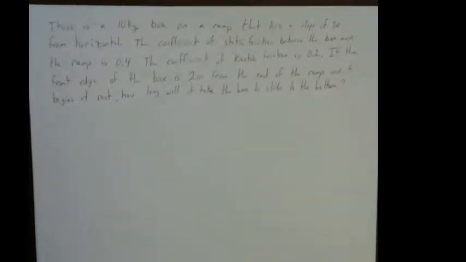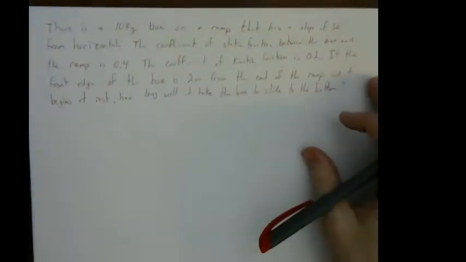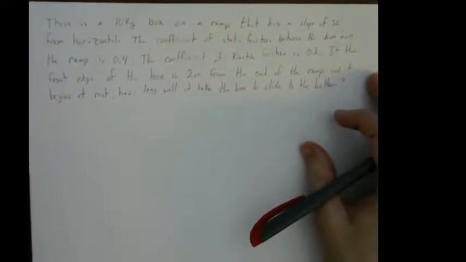For the benefit of the class on Friday, I'm going to work through this problem. I'm actually going to do it in class.